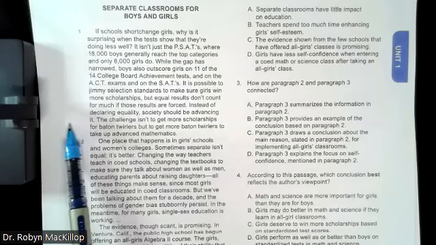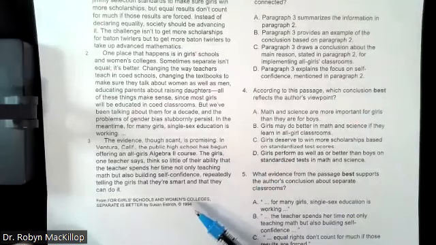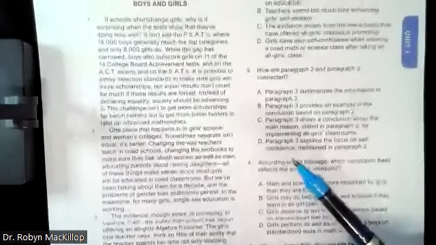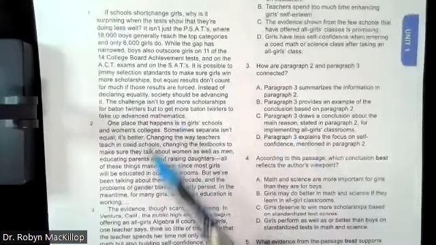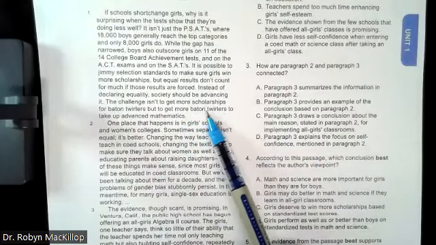Instead of declaring equality, society should be advancing it. The challenge isn't to get more scholarships for baton twirlers, but to get more baton twirlers to take up advanced mathematics. How old is this? And it's interesting that baton twirlers are assumed to only be girls. 1994, it's not that old. But that's a very stereotypical term.